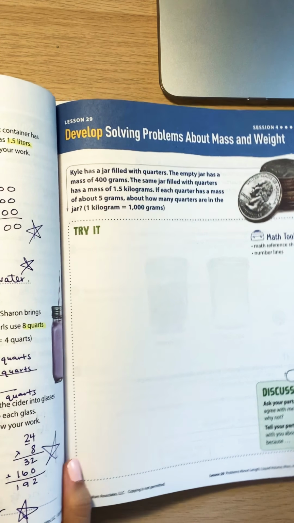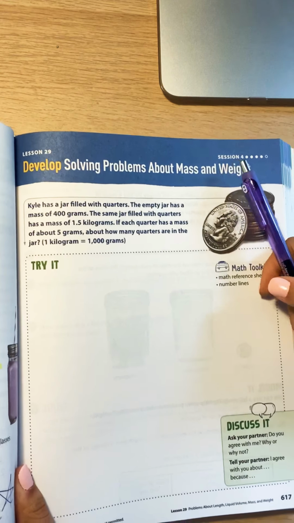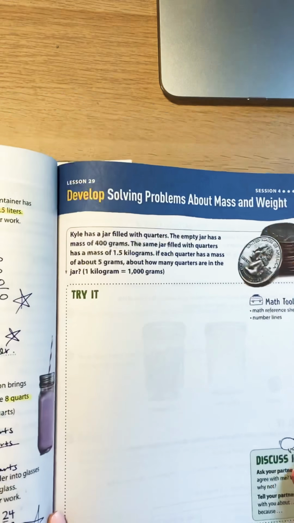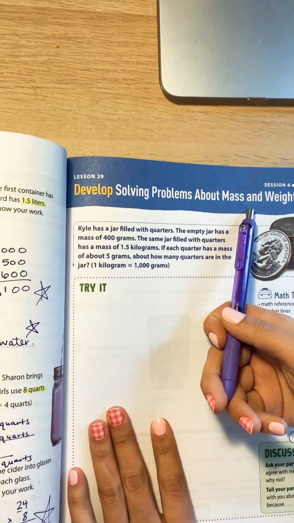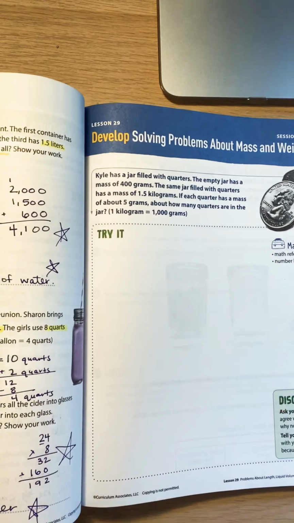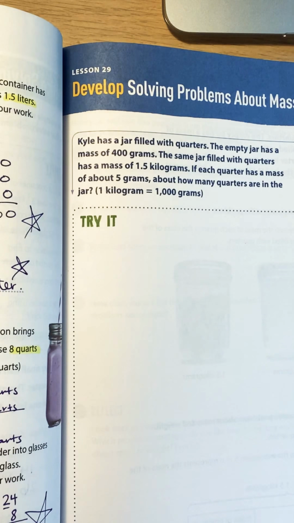I am starting lesson 29, session 4, and I am on page 617. And today's session is all about word problems with mass and weight, so how heavy stuff is. So I will zoom in a little bit and let's get started.